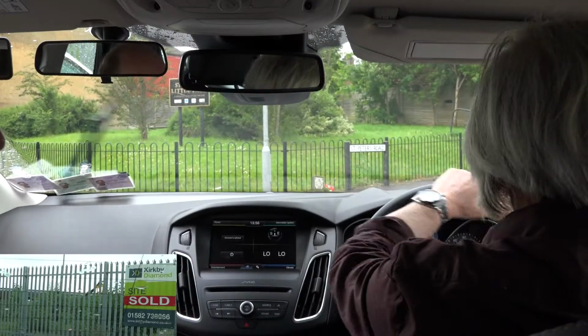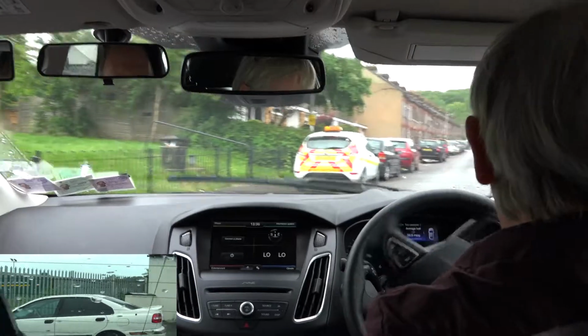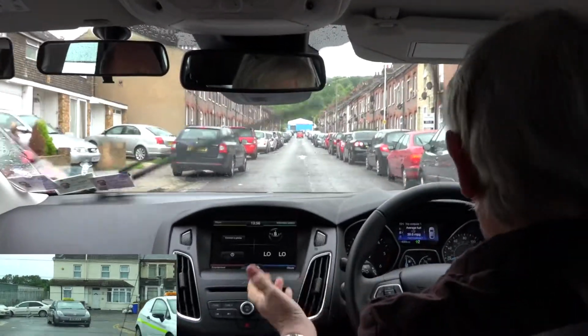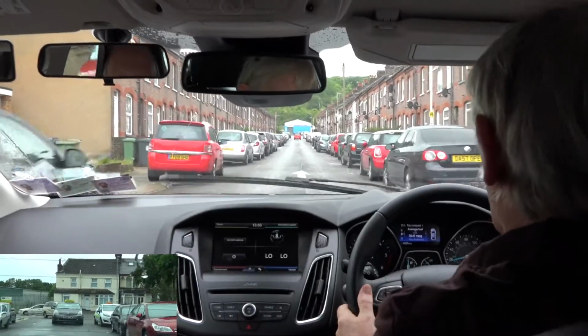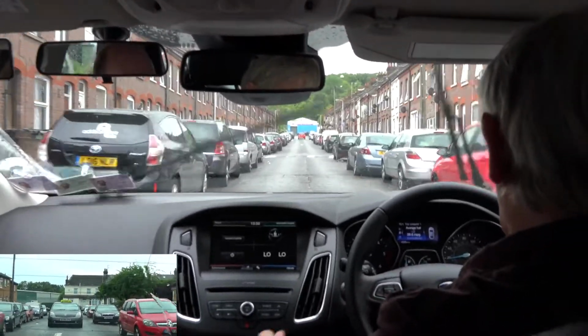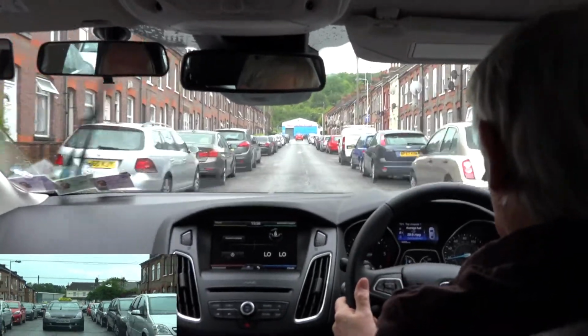So don't wave him across, Tony. That's my next door neighbour. So we should never wave pedestrians across, even if we know them. Even if it's your next door neighbour, whoever it is, we mustn't wave them across. Do you know why we shouldn't? I think it's rude not to, if you know them.